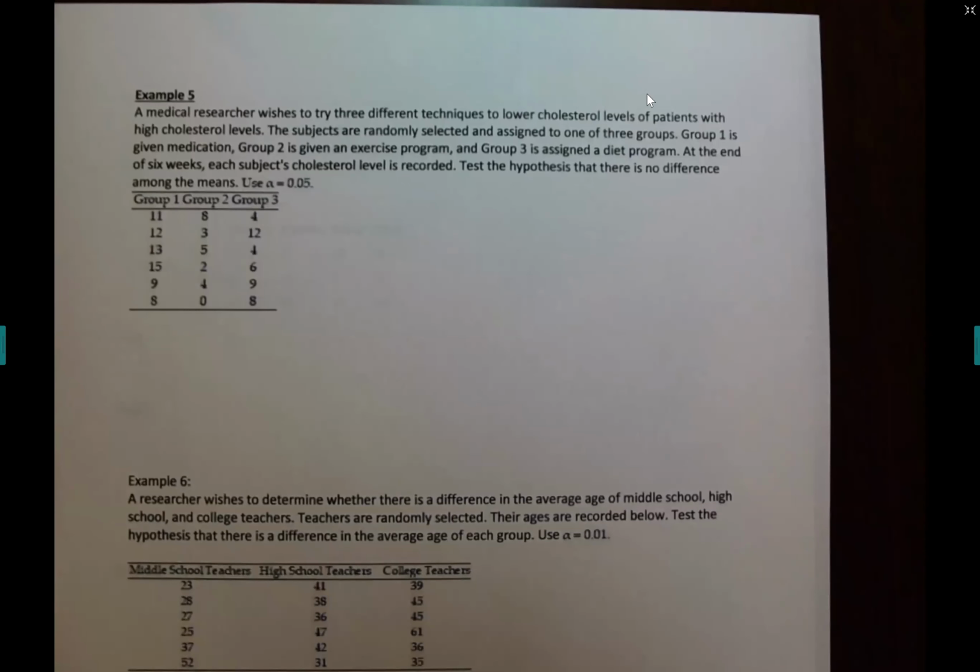Example 5 and example 6. A medical researcher wishes to try these 3 different techniques to lower cholesterol levels of patients with high cholesterol levels. The subjects are randomly selected and assigned to one of 3 groups. Group 1 is given medication, Group 2 is given exercise program, and Group 3 is given diet. At the end of 6 weeks, each subject's cholesterol level is recorded. Test the hypothesis that there is no difference amongst the means. So we want to test the hypothesis that there is no difference amongst the means.